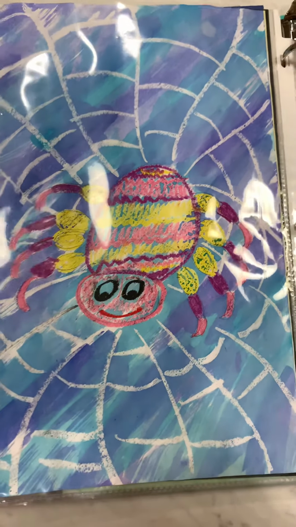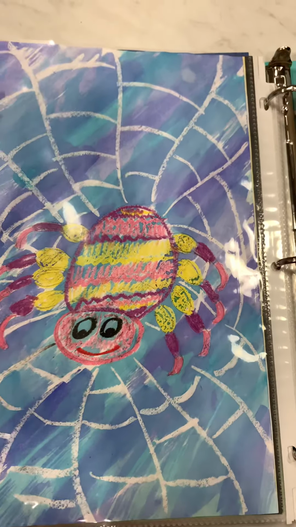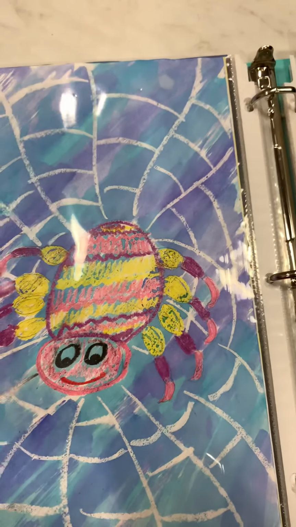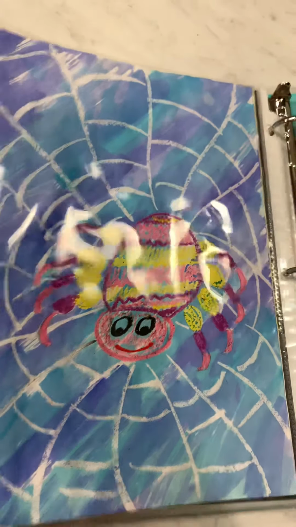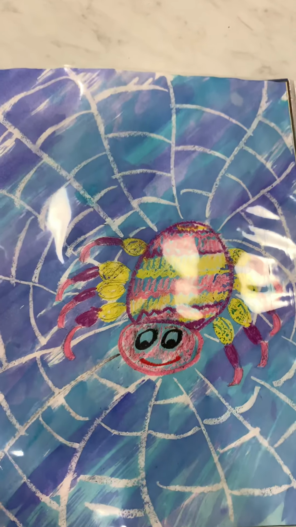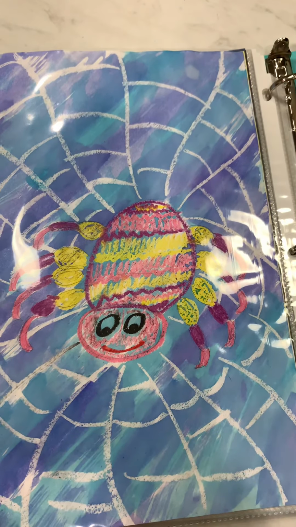And then this one I made two also. It could go with reading or science. Reading, they could draw with the oil pastels one of the characters they're reading about, and then do the watercolor over. And then science, they could do it with insects, kind of like this one, a spider, and then do the same thing.